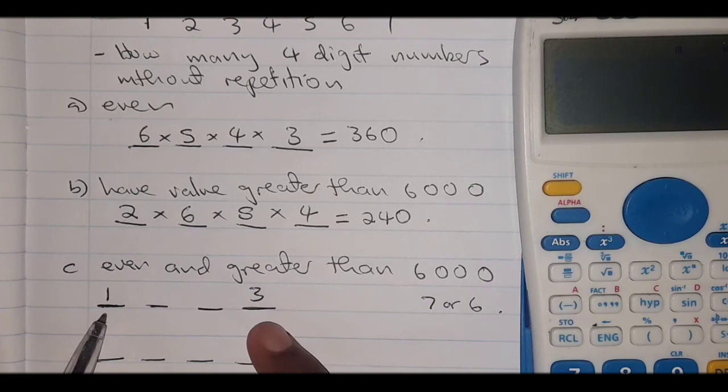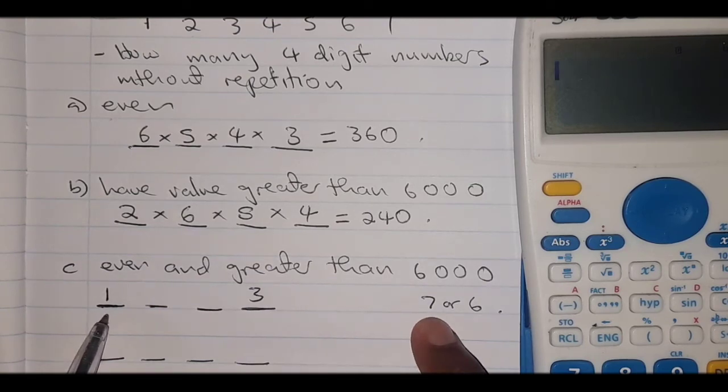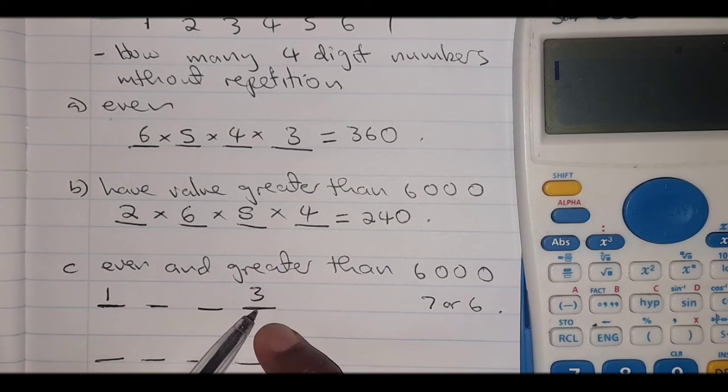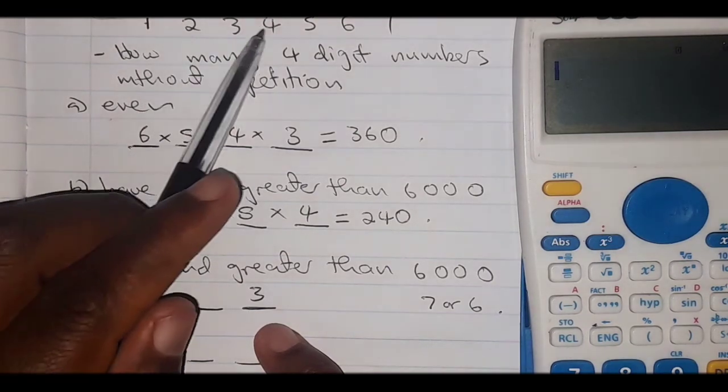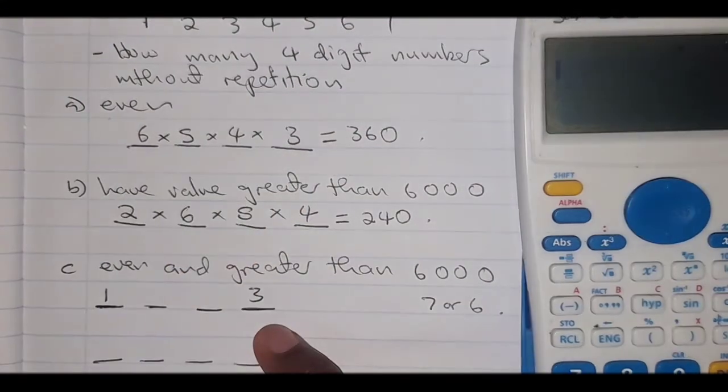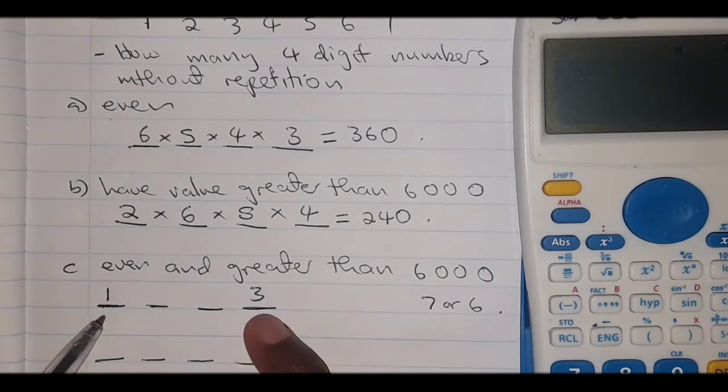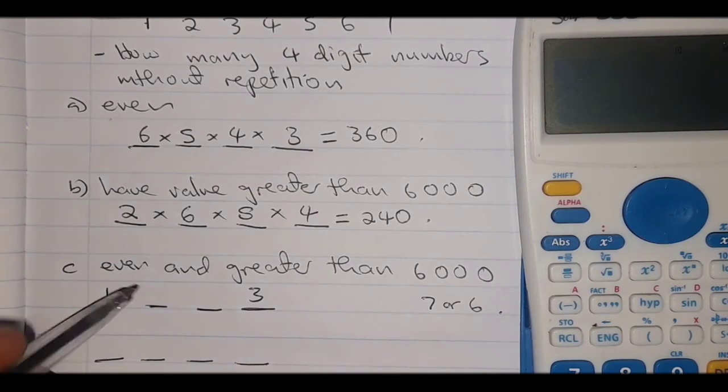We've chosen the first one for it to be a number greater than 6,000, that is starting with a 7, that is 7,000 and something, and then it ends with a 2, a 4, or a 6 for it to be an even number. Now we have chosen 2 numbers out of 7. We are left with 5 choices.